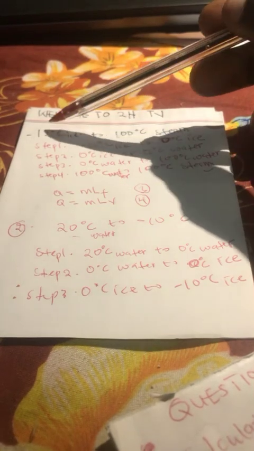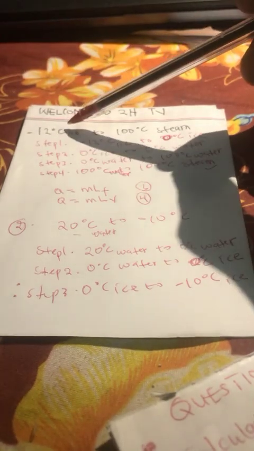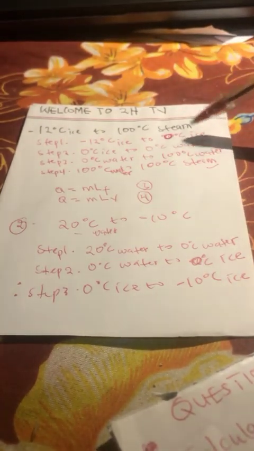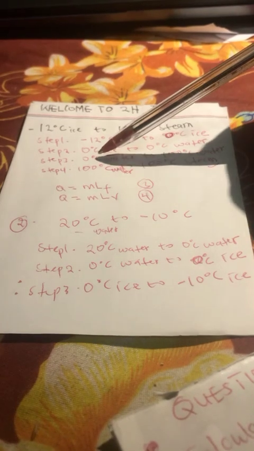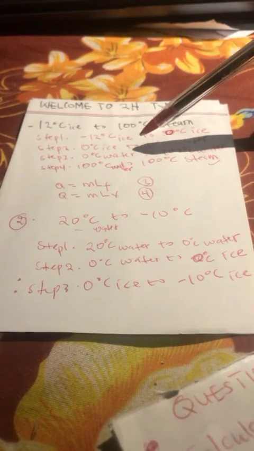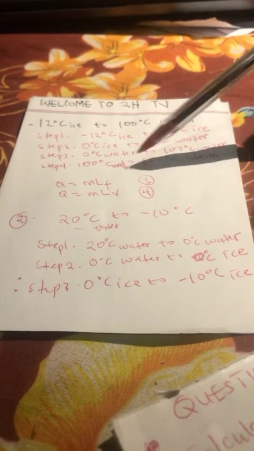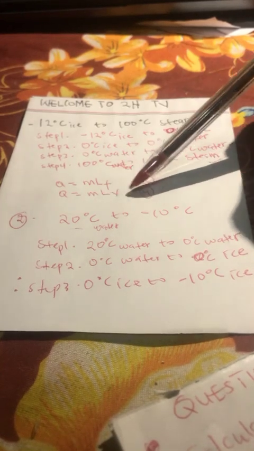The first example was from negative 12 degrees Celsius ice to 100 degrees Celsius steam. So the ice must change from negative to 0 ice, then 0 ice to 0 water, then 0 degrees Celsius water to 100 degrees Celsius water, then 100 degrees Celsius water to 100 degrees Celsius steam. And we established that there were 2 instances where the temperature remained the same. When temperature remains the same, you check whether it's either melting or evaporating. When it is melting, we said it's latent heat of fusion, but when it is evaporating, we said that it is latent heat of vaporization.